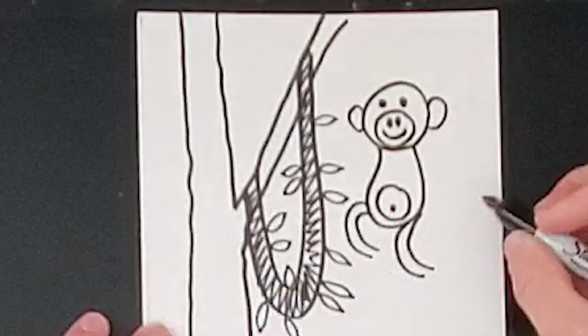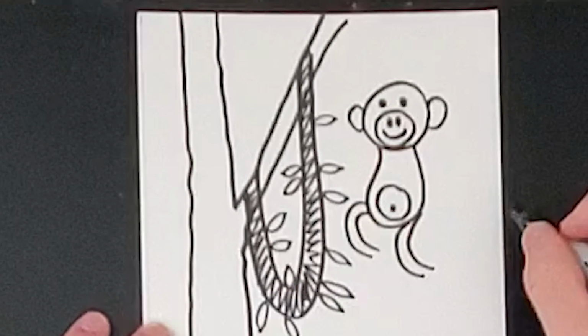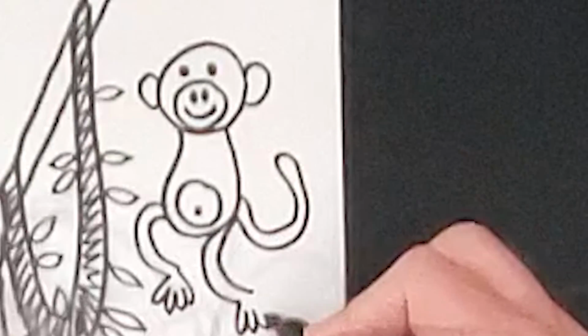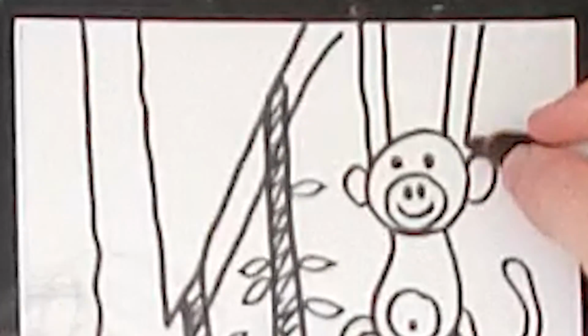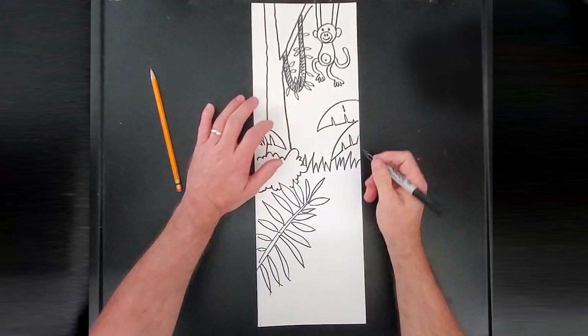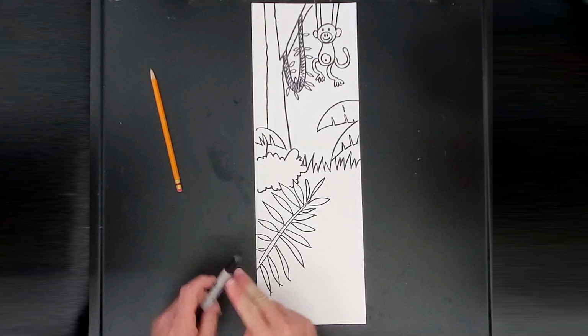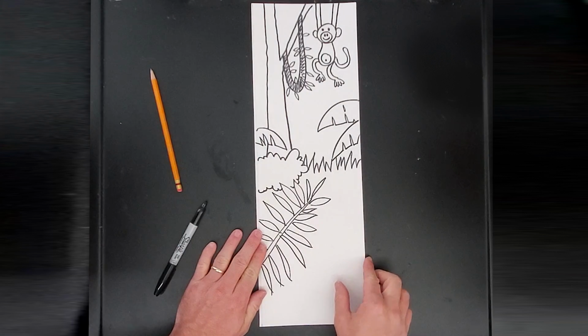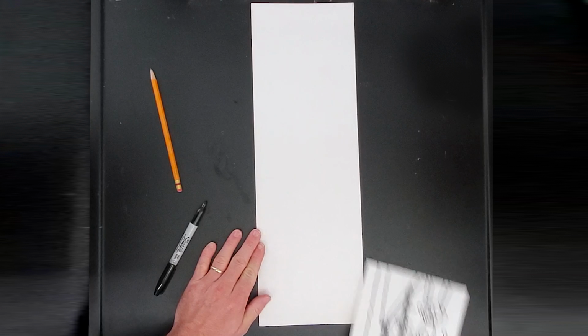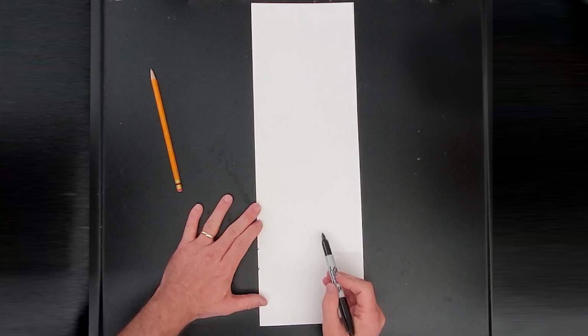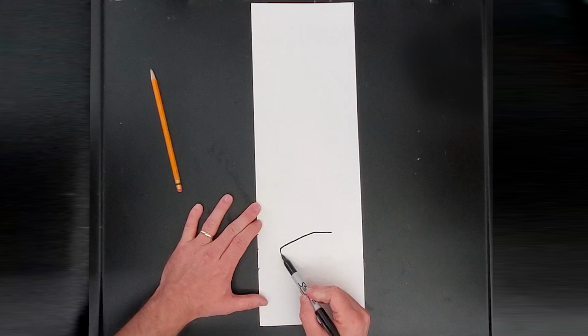Underneath his head, I'll draw a U shape for his body and another tiny circle, and draw a belly button. That'll be his tummy. I'll add legs and feet and a tail, and then the last step will be 4 vertical lines above his head. They go off the paper, and those will be his arms. This way we don't have to worry about his hands. And that'll be it for our jungle habitat that will be the home for our clay gorilla.